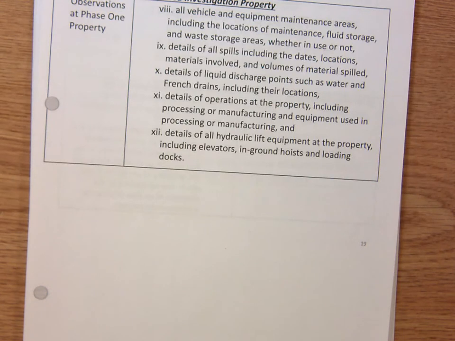These are also important. Why? Because wherever you have vehicle maintenance, it means that you may have oil and gas discharge, you may have some sort of contamination. Details of all spills, including the dates, location, materials involved, and volume of materials spilled. Of course, for this information you are relying on the owner or client. You have to ask questions whether or not that kind of spill happened, or you may look for evidence of that kind of spill in your area.